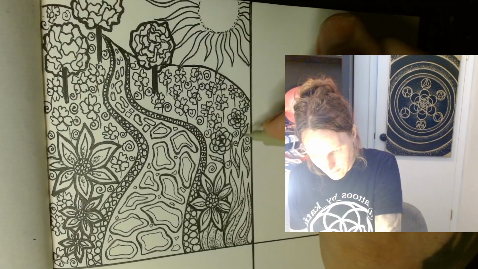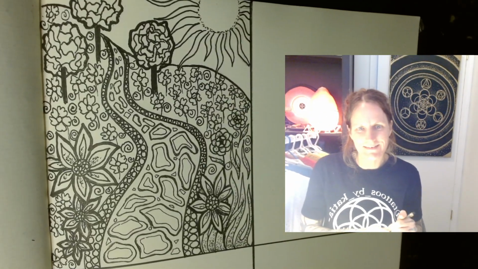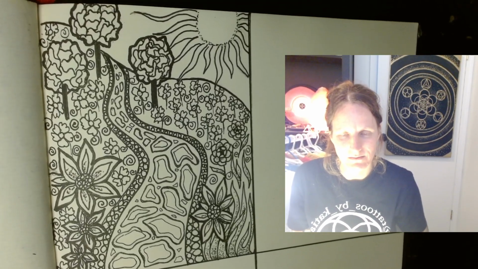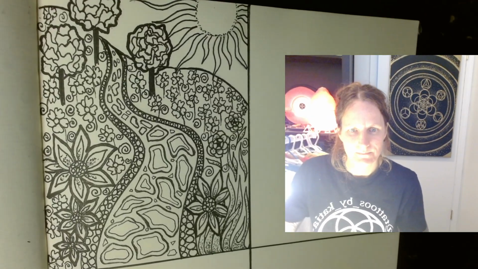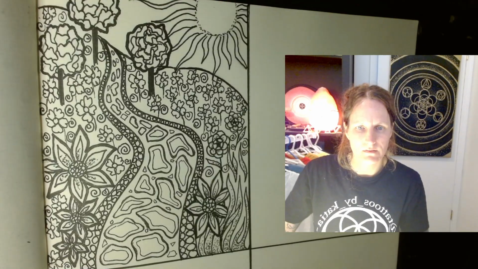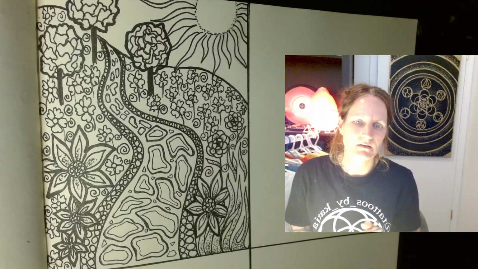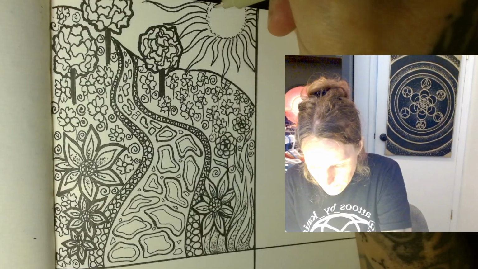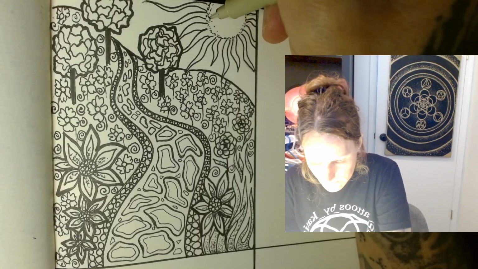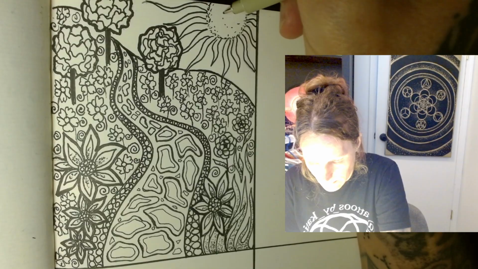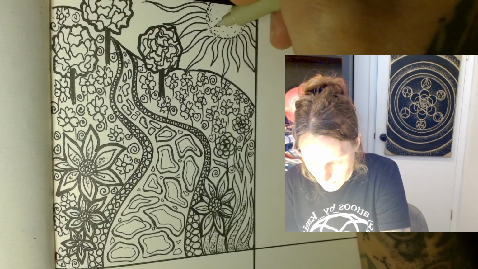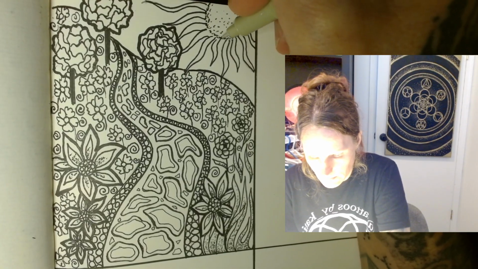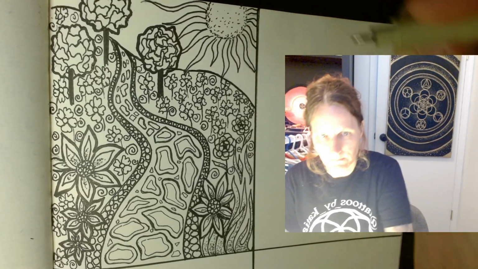Filling all the space here. Can you even tell what's flower and what's spiral now? Let's say the flowers are spirals, the spirals are flowers. And I think I'm just going to do some more detail in the sky, maybe some dots in the sunshine. And then something in the sky, and then we're done.